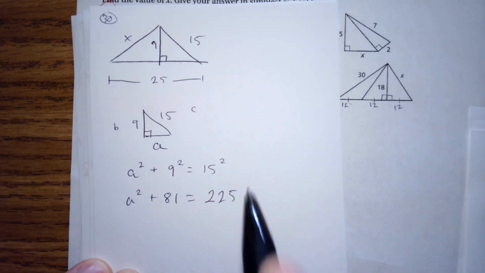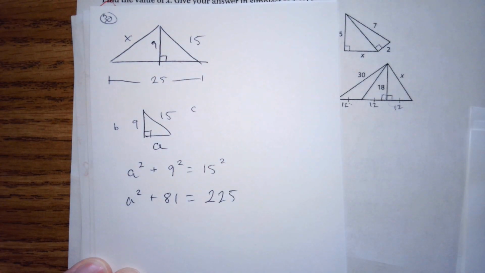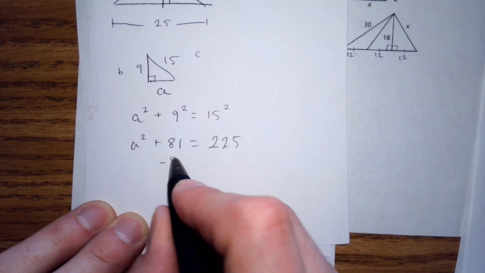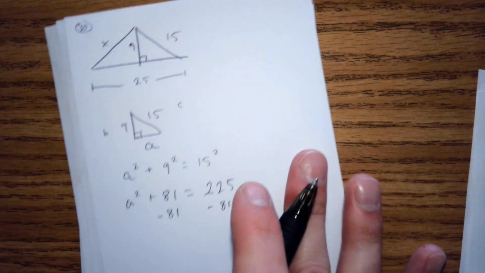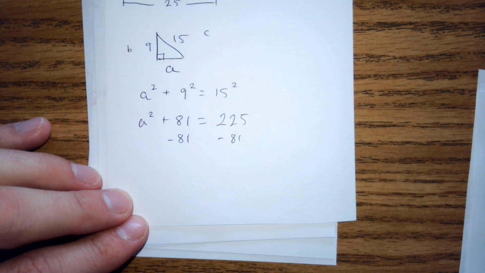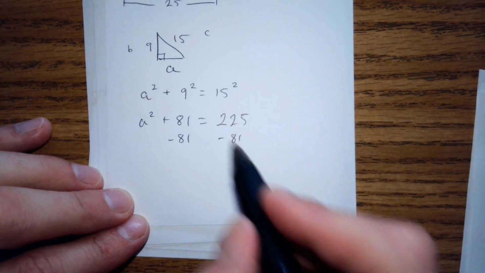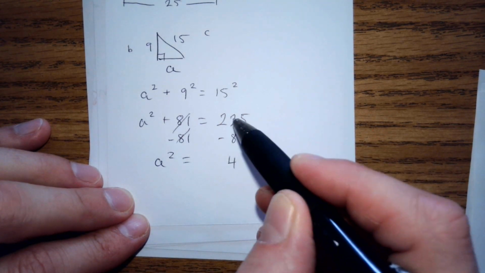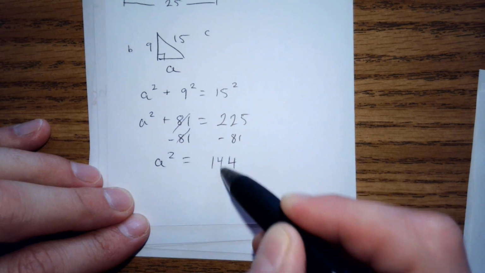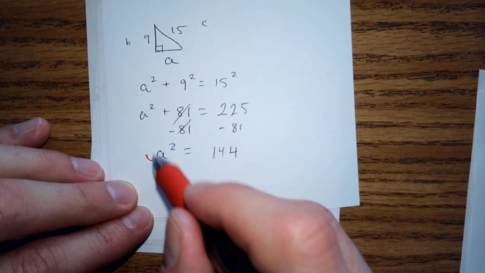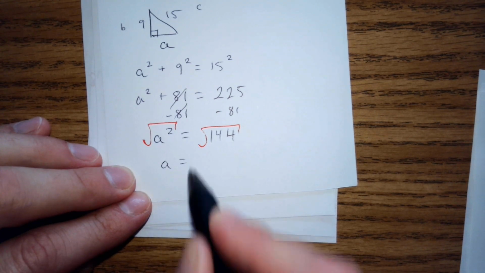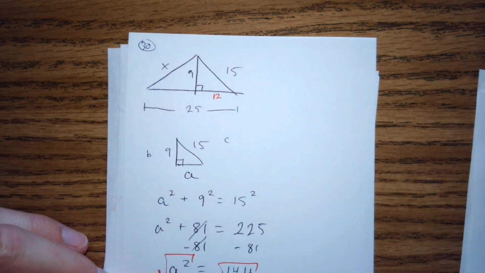Is that right? 15 squared. Yes. And then I'll solve for a squared, so minus 81. Minus 81. And what do I have? Dimmer. There we go. A squared equals 144. Oh, sweet! Square root both sides. And I get that A is 12. So this piece right here, that's 12.